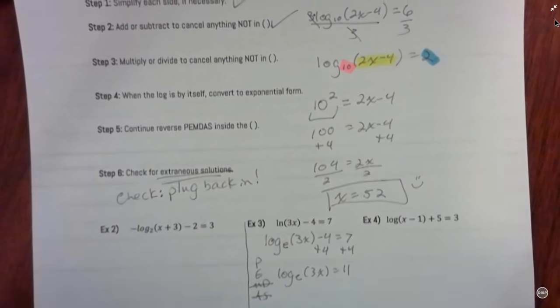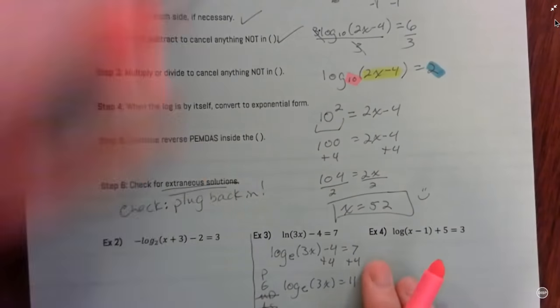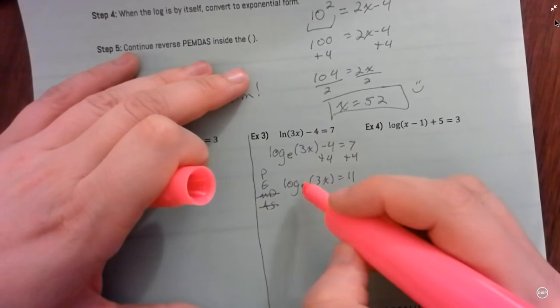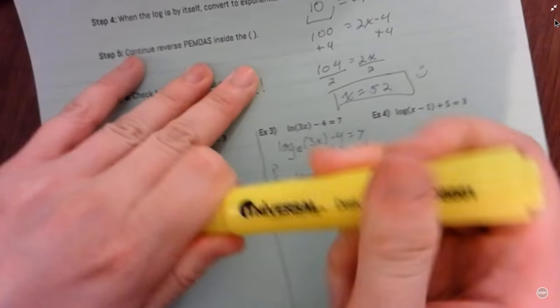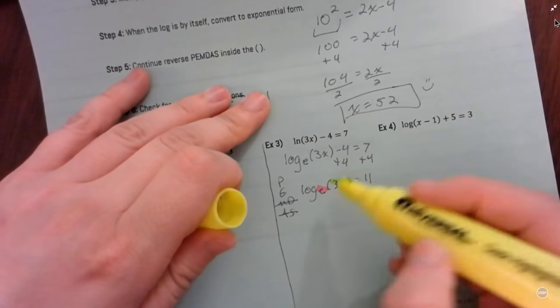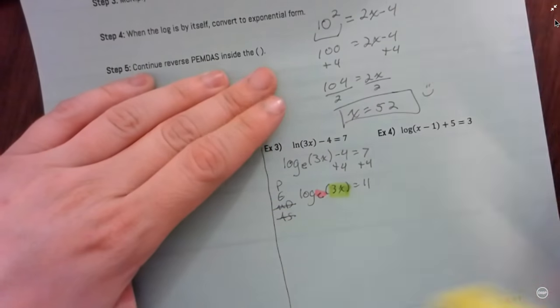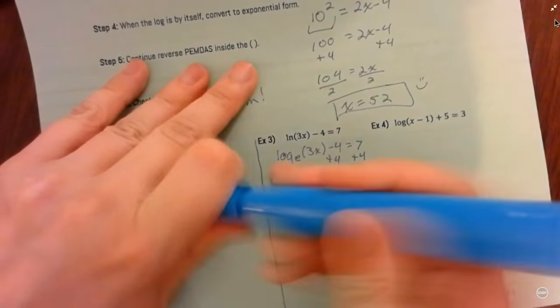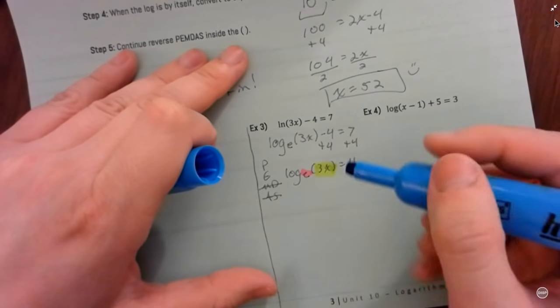So let me highlight the parts. Log base e. Argument 3x. Exponent 11.